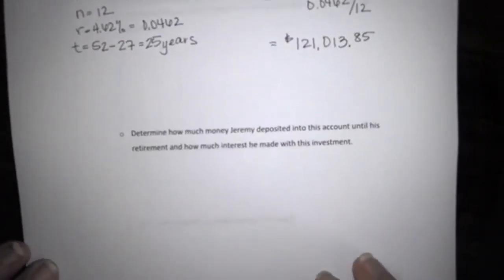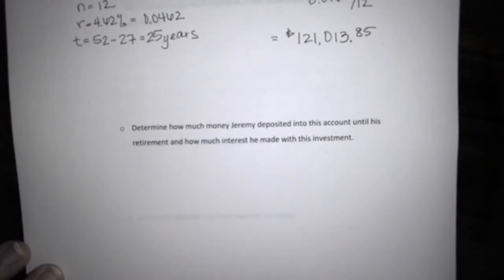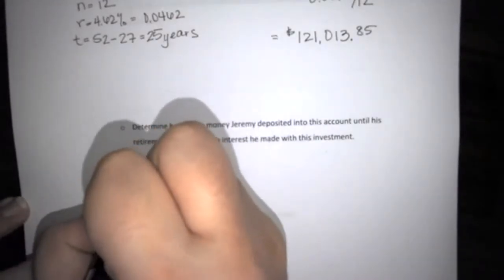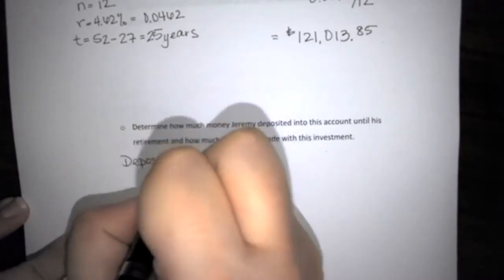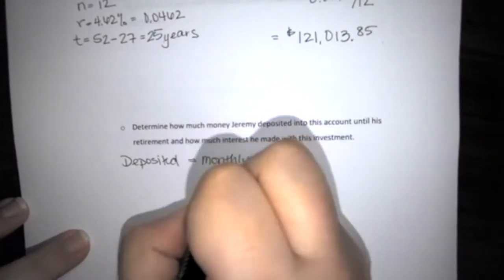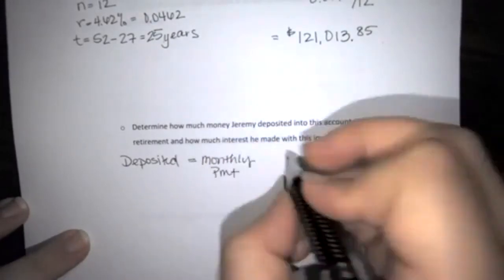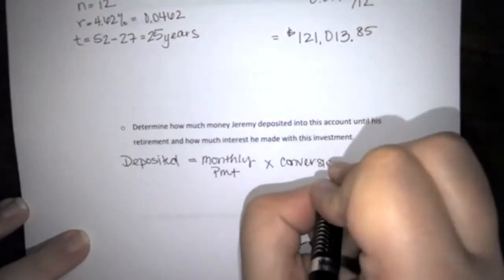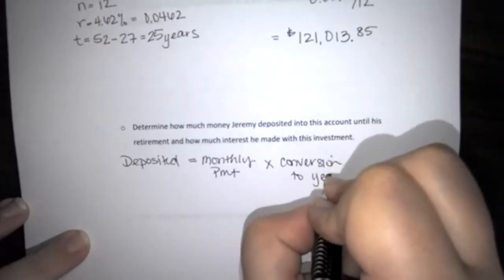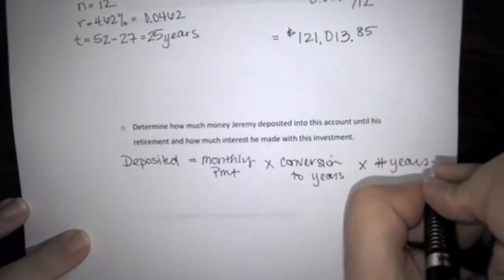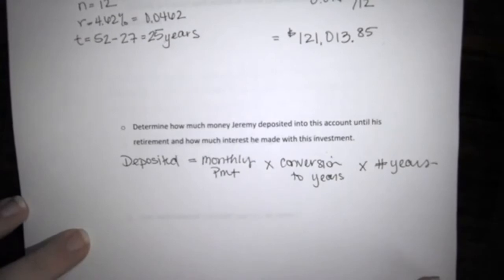Now the second question says, determine how much money Jeremy deposited into the account until his retirement and how much interest was made. So to find what you deposited means you have to take your monthly payment times your conversion to years times the number of years of your payment, or the number of years you're doing this.